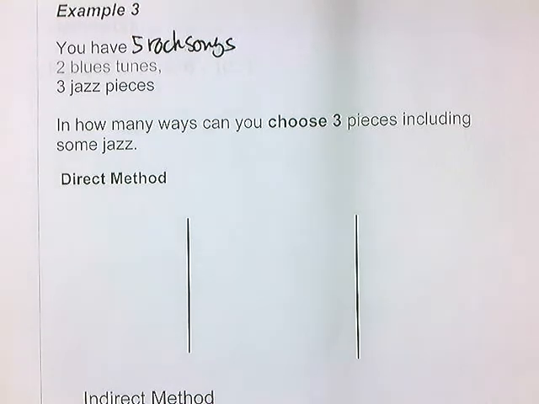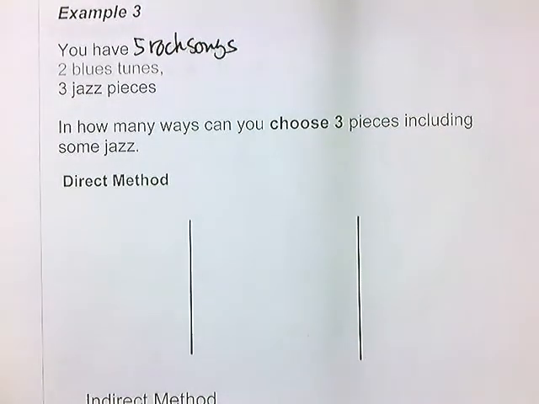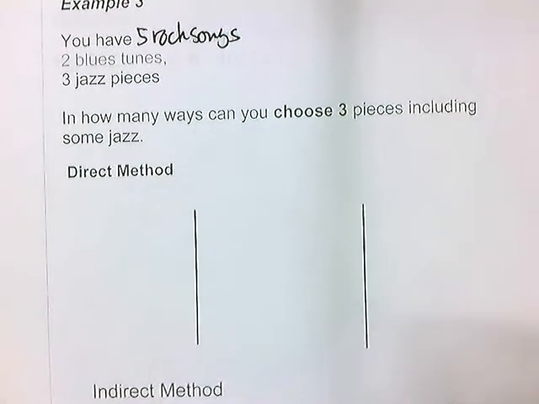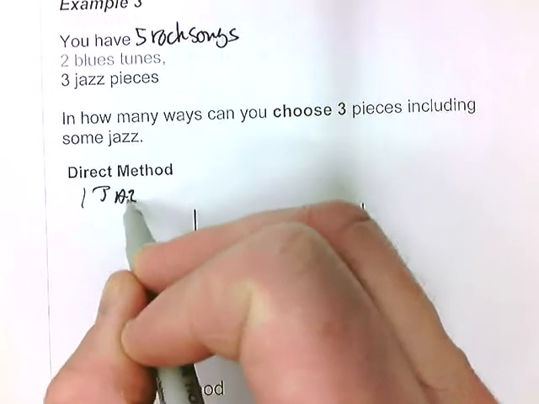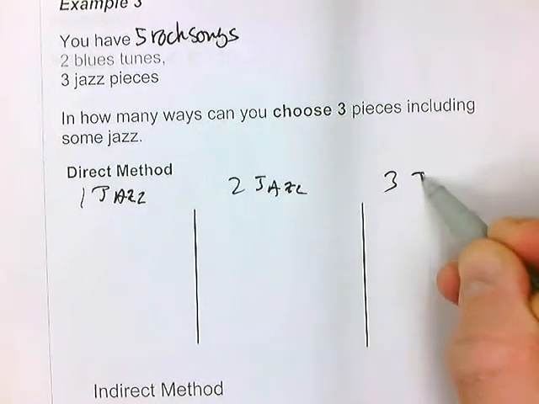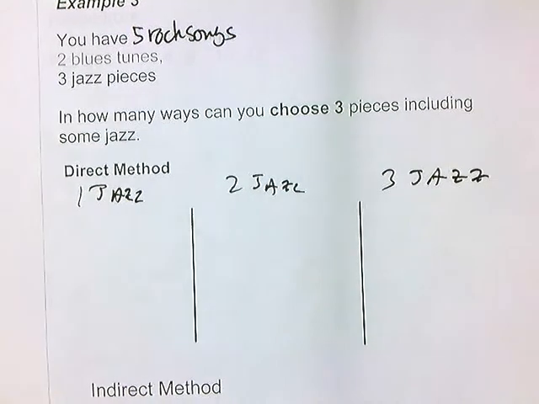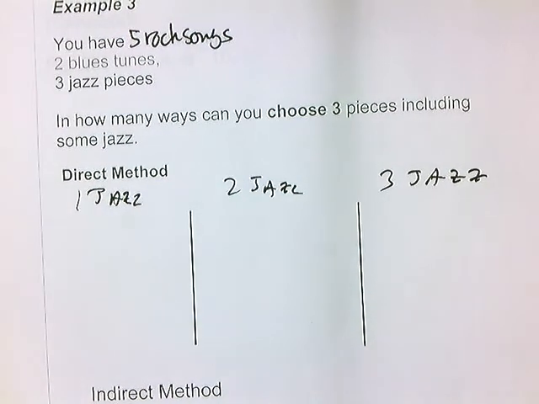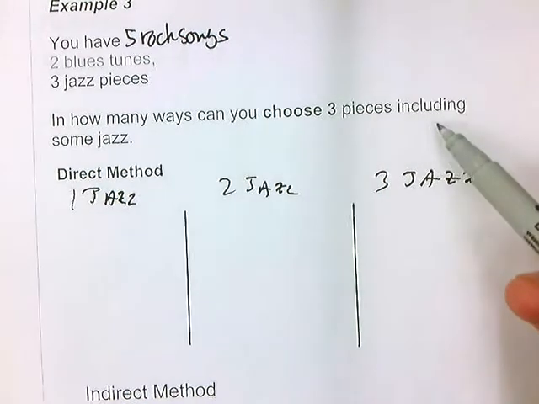So let's take a look. So let's think of it as, what happens if we have, say, there's 3 jazz pieces, so I guess we can have 1, 2, or 3. So we have 1 jazz piece, 2 jazz pieces, and 3 jazz pieces are our possibilities. And of course, maybe we start with the easy one first.